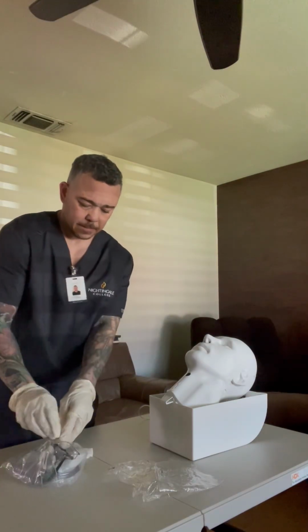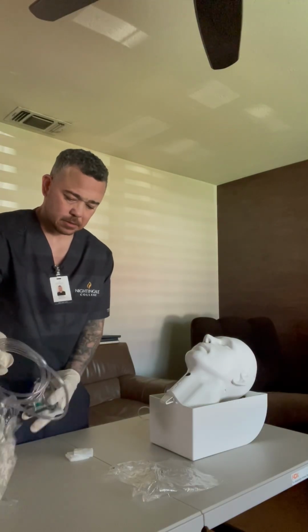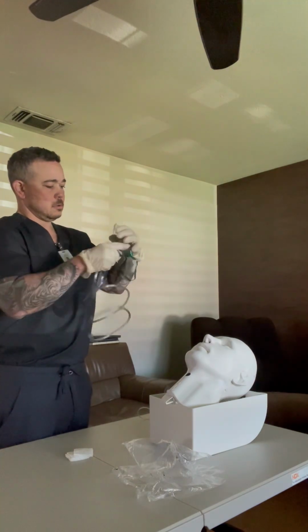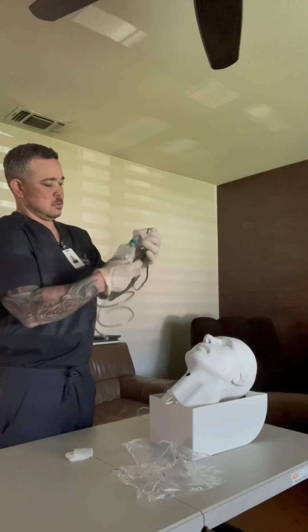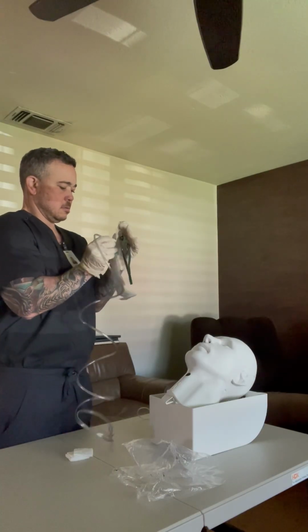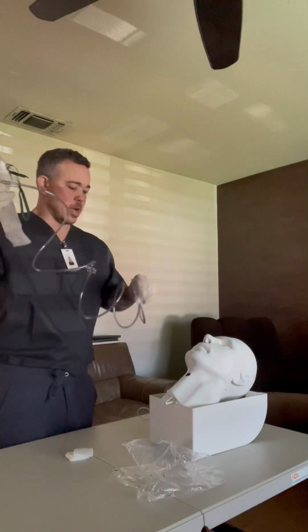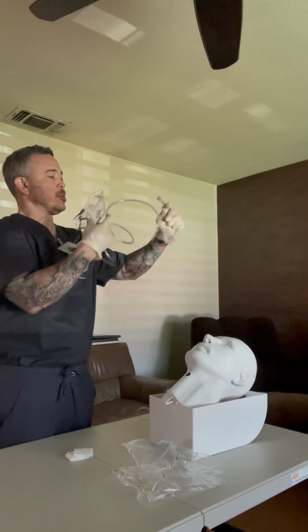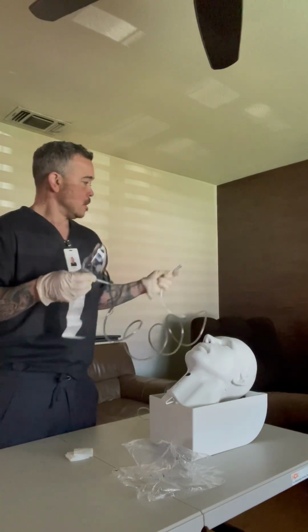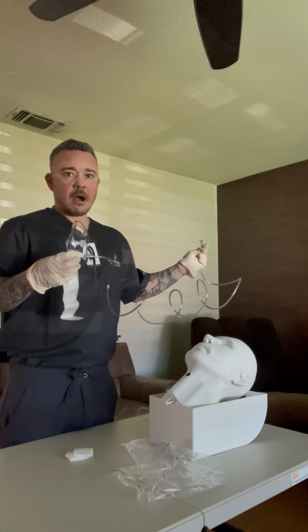The next thing, now we're going to go ahead and get the non-rebreather mask, okay? These will go in the proper receptacle, okay? So this portion here, the bottom here, is going to go onto the flow meter like how it was with the nasal cannula as well. So we're going to put this on the flow meter. We're going to make sure it's on the green dial, which is the oxygen dial, okay?